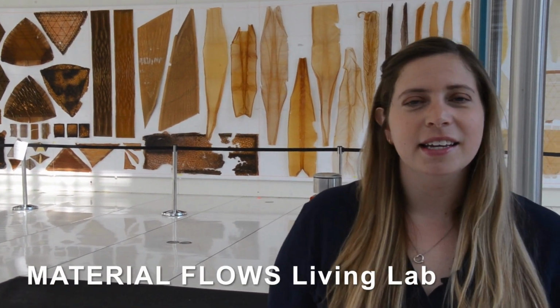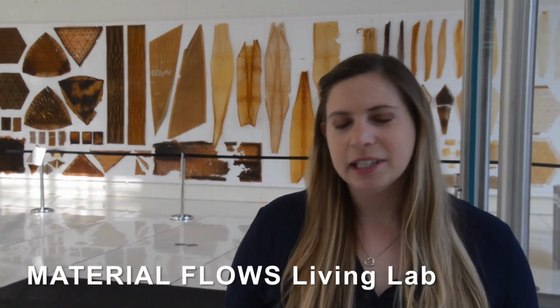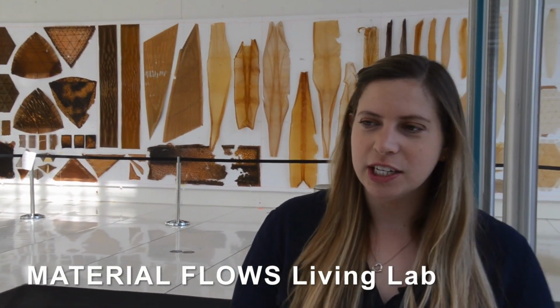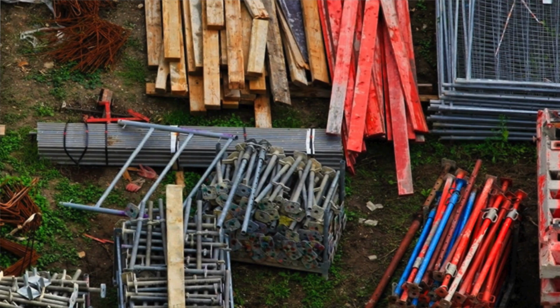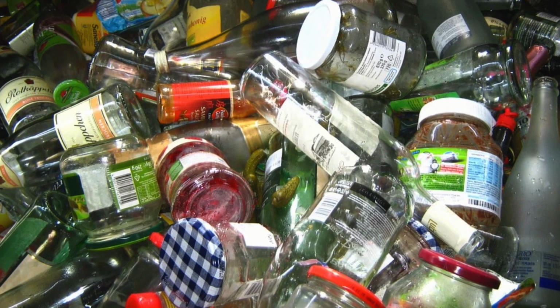My name is Rachel Perlman. I'm a PhD student in the Institute for Data Systems and Society, and I'm working with the Office of Sustainability, and we're collaborating on my dissertation project, which is looking at the materials that MIT is consuming and disposing. So I'm characterizing all of the material flows here on campus.